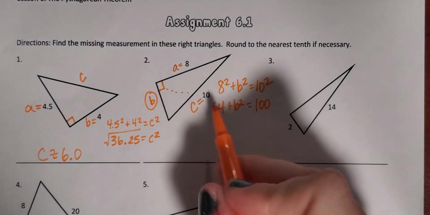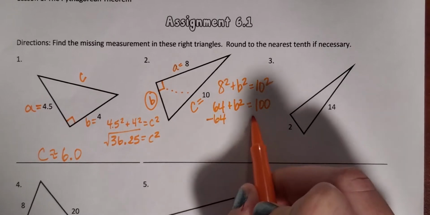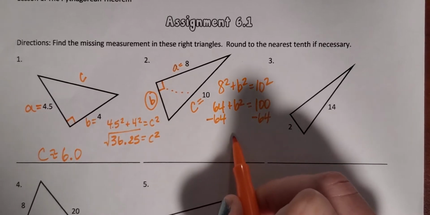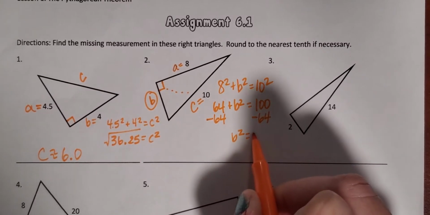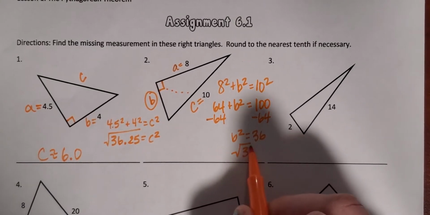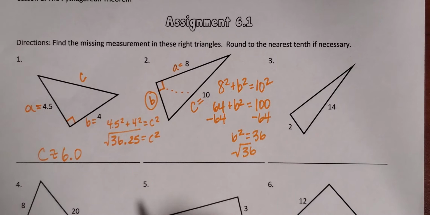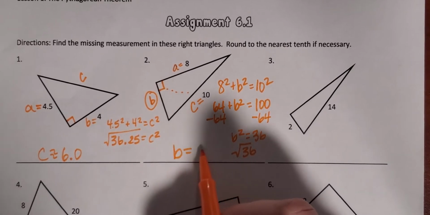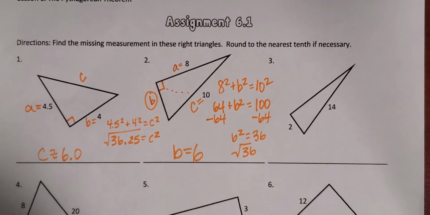To get this B squared all by itself, I'm going to subtract. So B squared would equal 36. And I need to find the square root of 36 in order to get B all by itself. So B would equal 6.